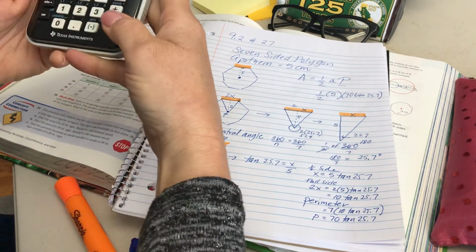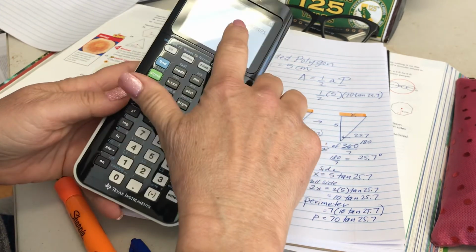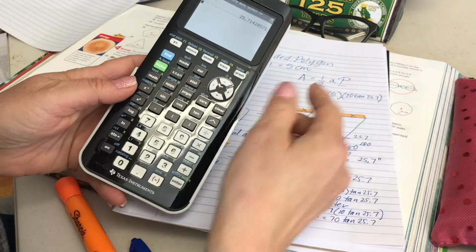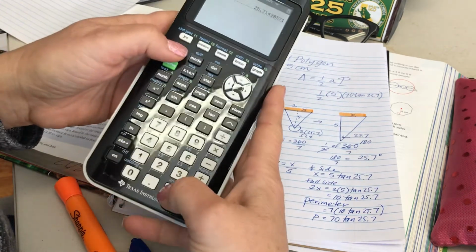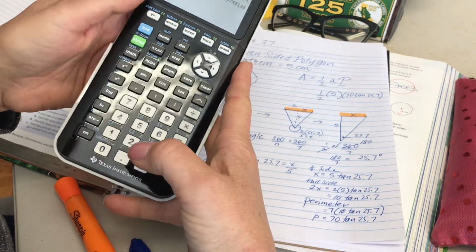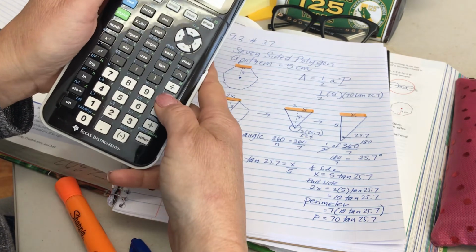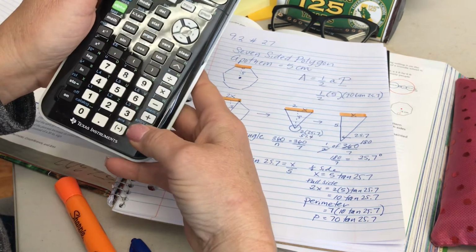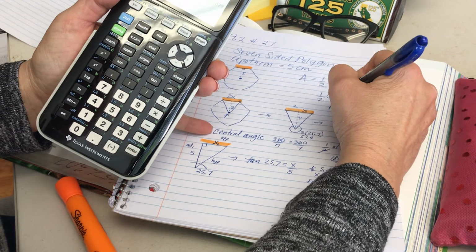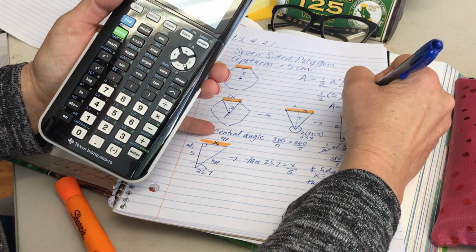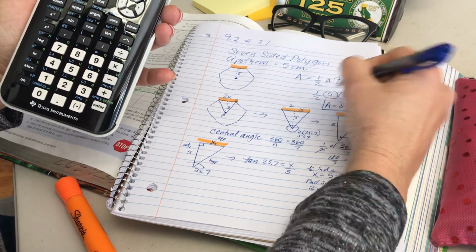And let's look and see what we actually get. I already have the 25.7. Watch how I do this. I'm going to go tangent, and I'm going to pop in that 25.7. Second answer equals, I have the tangent of 25.7 times the 70 times the 5 divided by the 2 equals 84.27. I think that the area of this polygon is 84.3 centimeters squared. There you go.